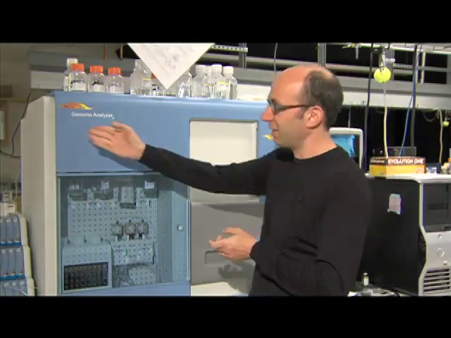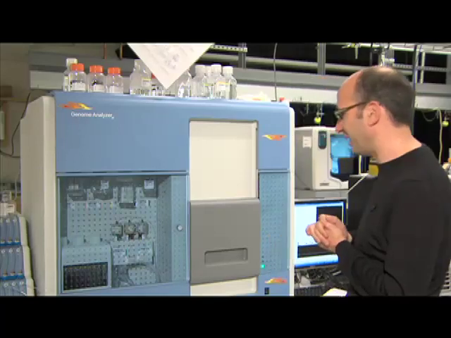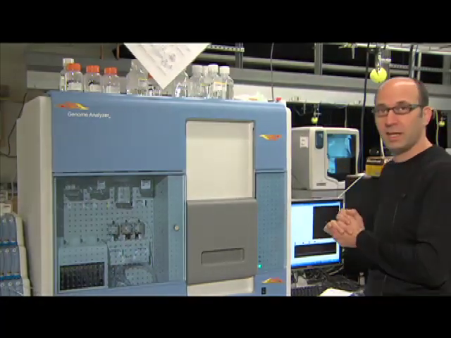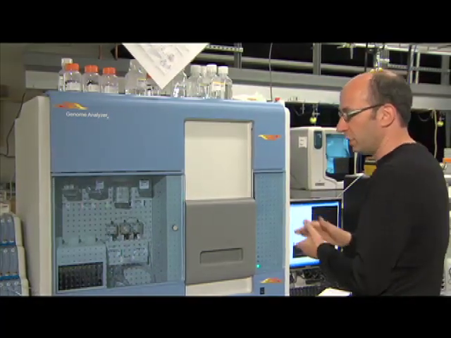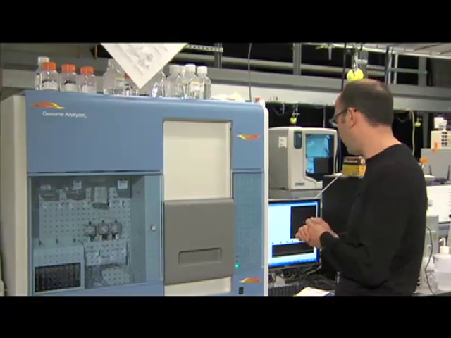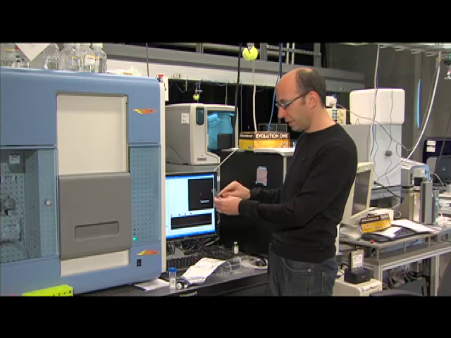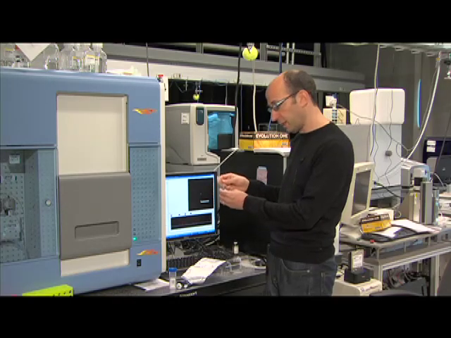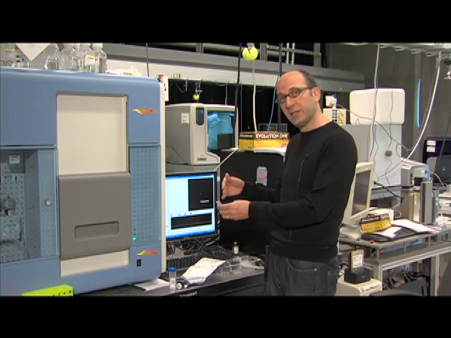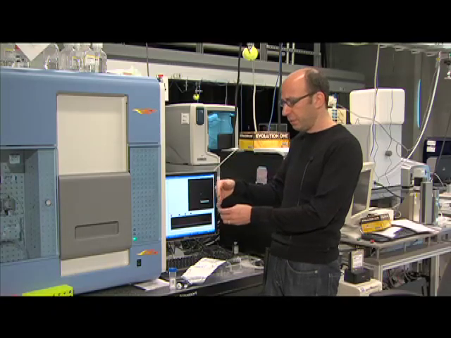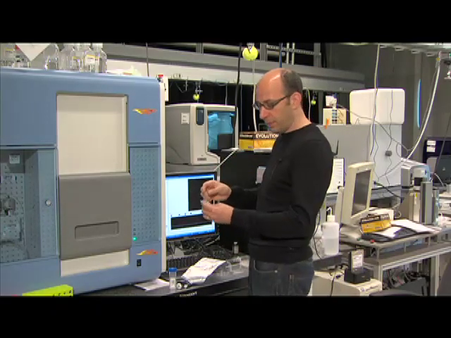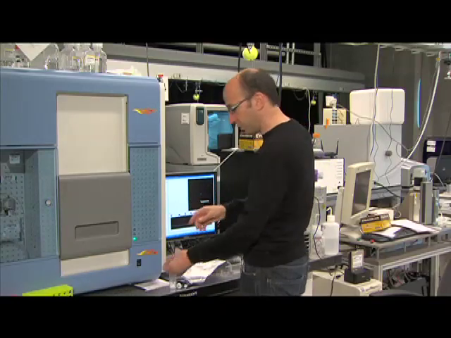And that's why they start calling these genome analyzers instead of genetic analyzers, because this is really something that can bring personal genetics to reality. So as I discussed, their clusters of DNA would be built on this slide, and then a fluorescent nucleotide, A, C, G, and T, would be put in, and the image of each of the 100 million clusters would be made.